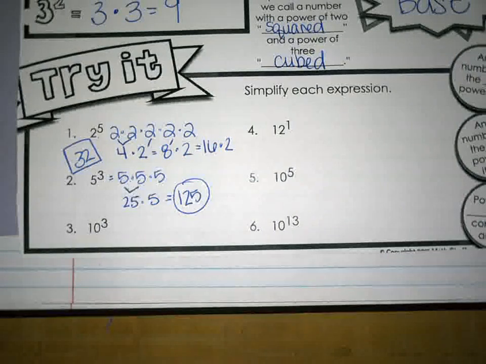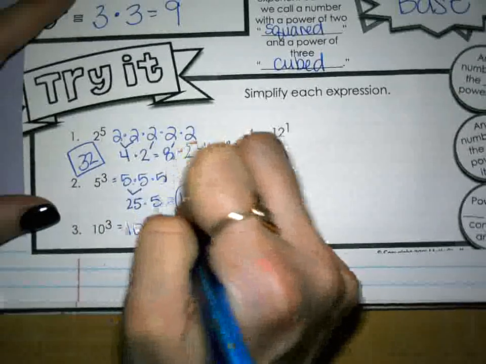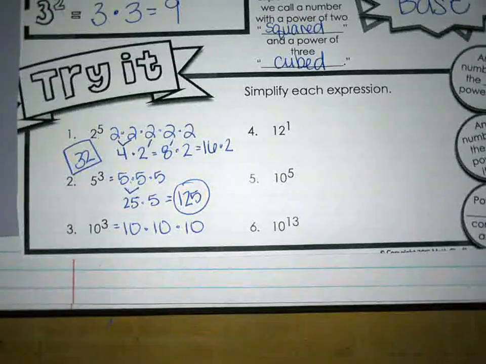Okay, 10 to the third. This is kind of going along with what Peyton's question was. What does 10 to the third mean? 10 times 3. I mean 10 times 10. Hey, everyone, I should hear everyone responding, or I'm going to start calling on random people. What does 10 to the third mean? So write that down. That's what it means.